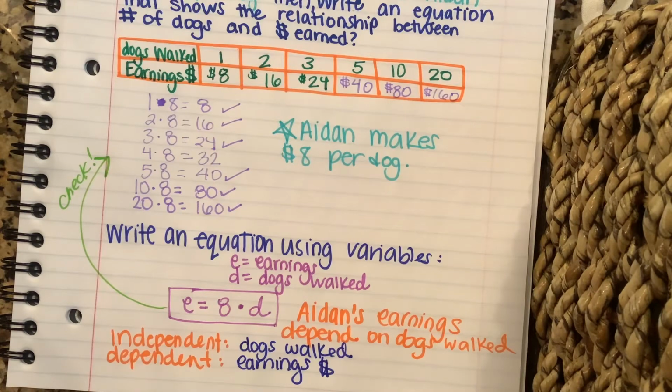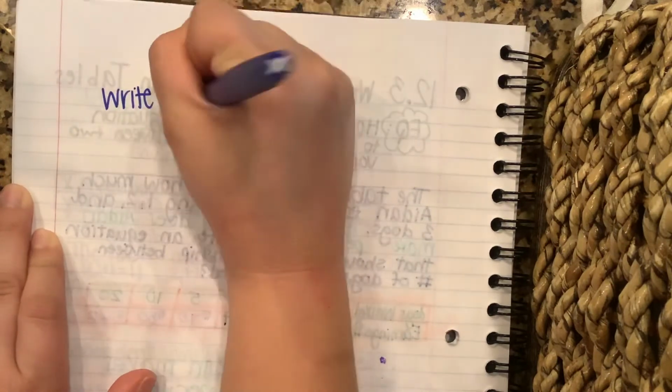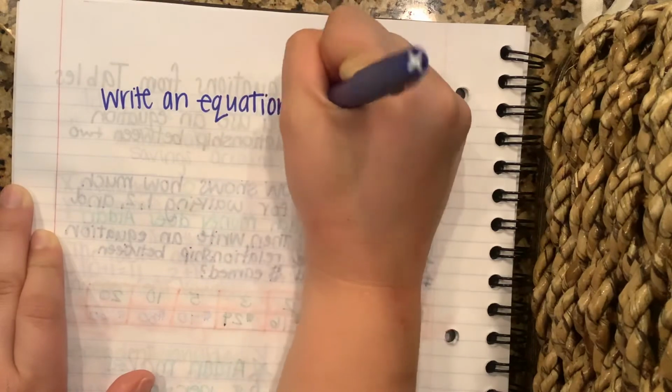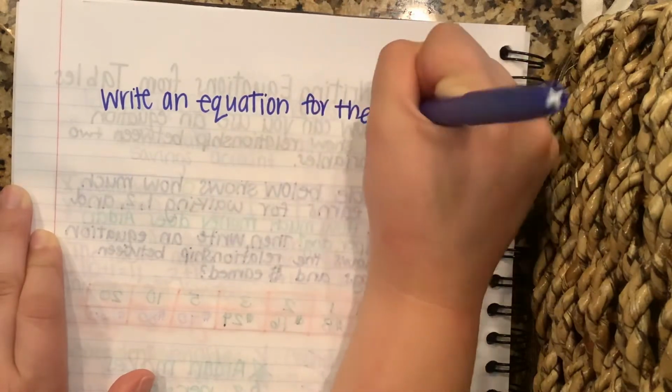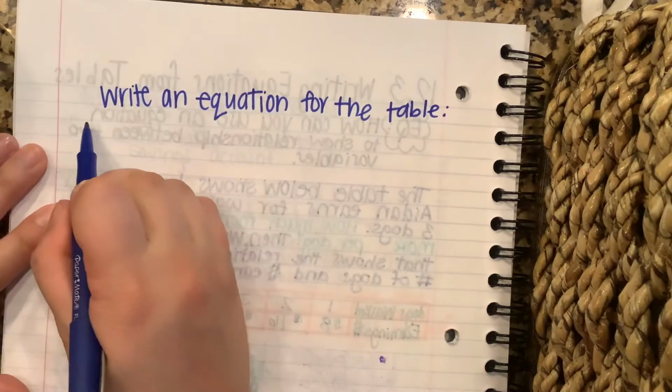Let's move on to another problem. We're going to be writing an equation after looking at a table again. This is 12.3 continued. And here is your table.